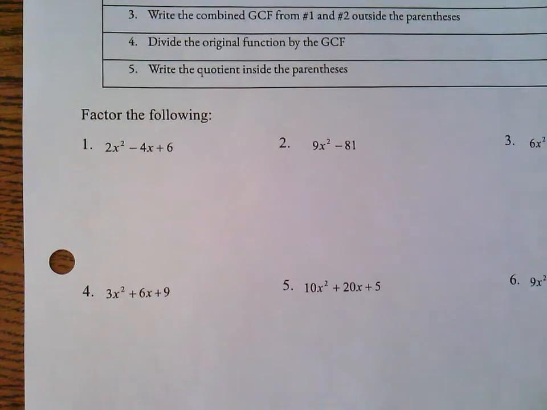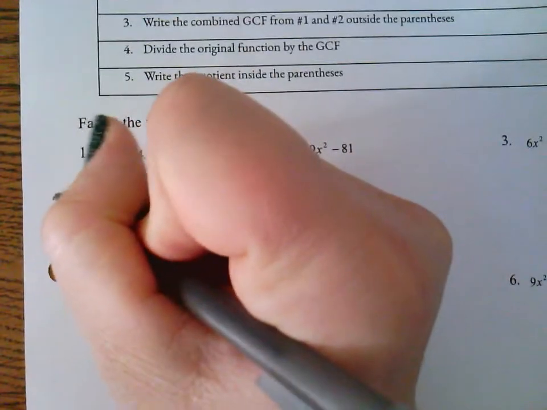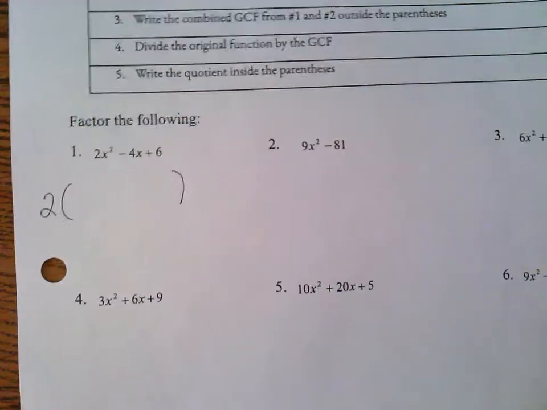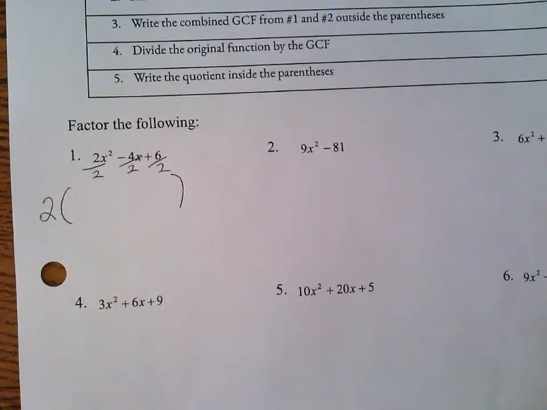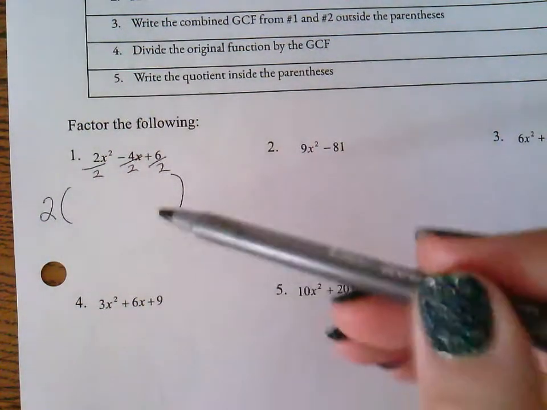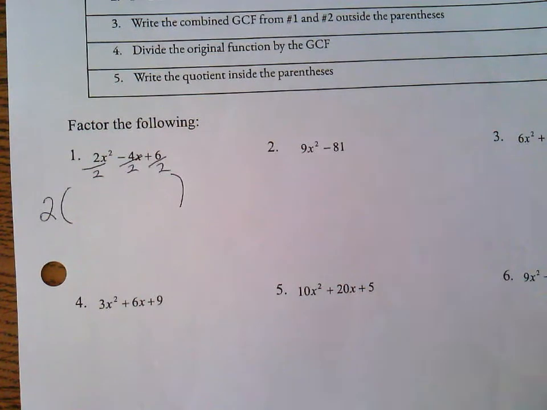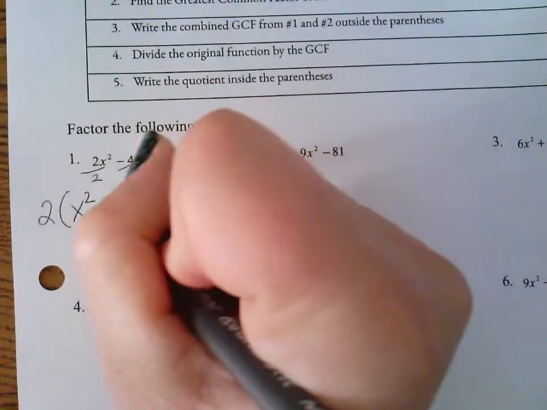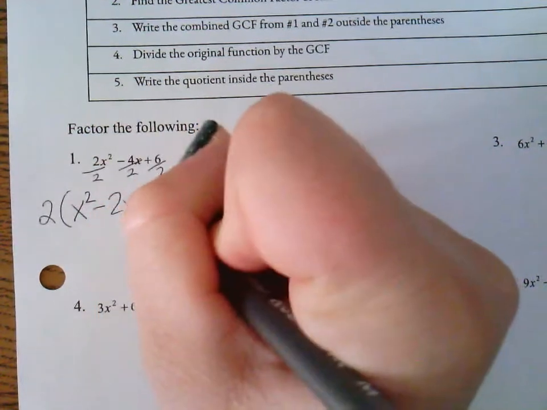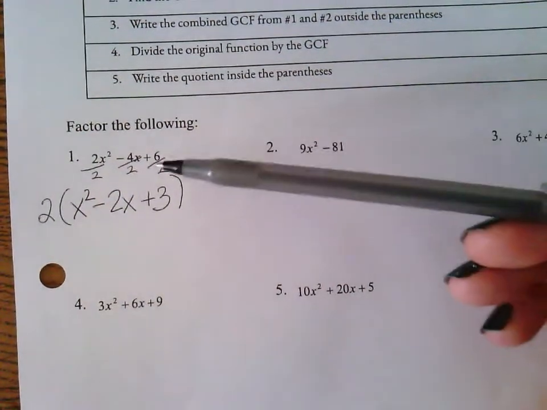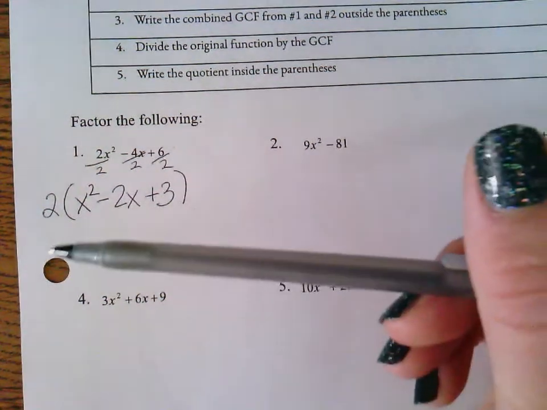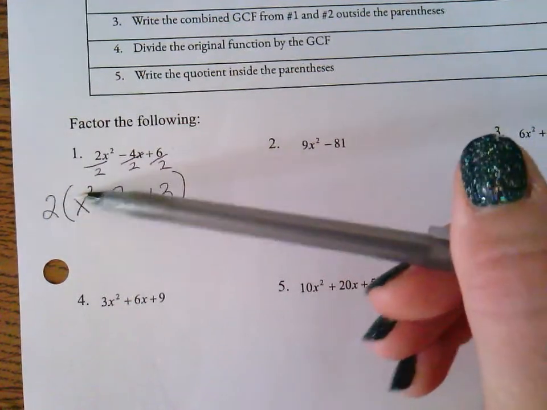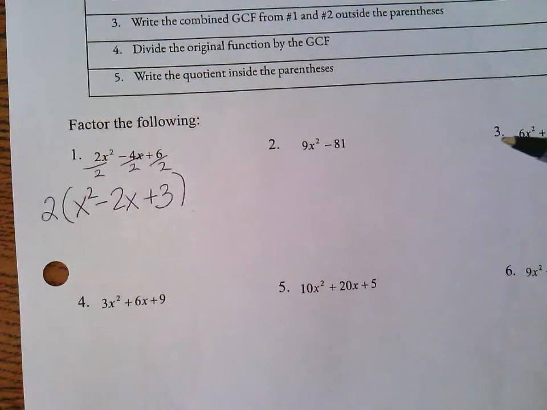Okay, so if I divide each of those terms by 2, I'm going to write 2 outside of a parenthesis. And then I'm actually going to divide each term in the original expression by 2. And I'm going to write inside the parentheses what I have left. So I would have x squared minus 2x plus 3. So this original function and this factored function, they have the same value. I could double check when I redistribute my 2. See how I have 2x squared minus 4x plus 6? So you should be able to get your original standard form back.